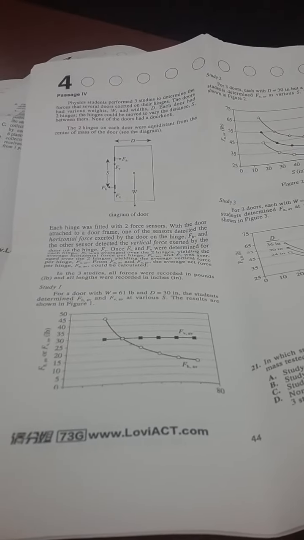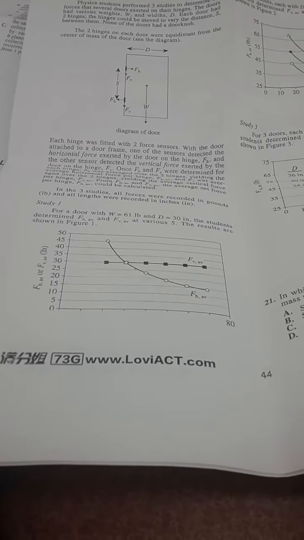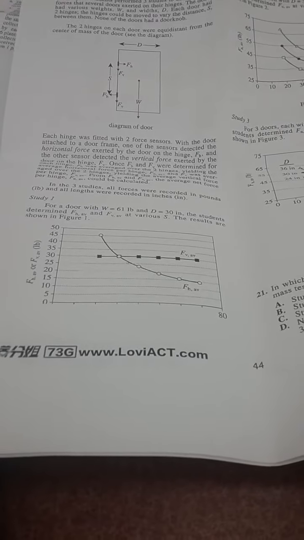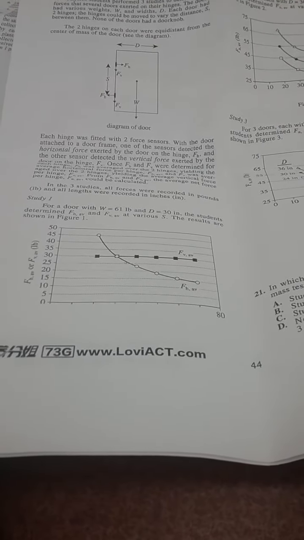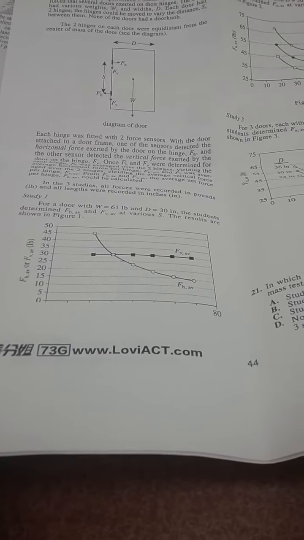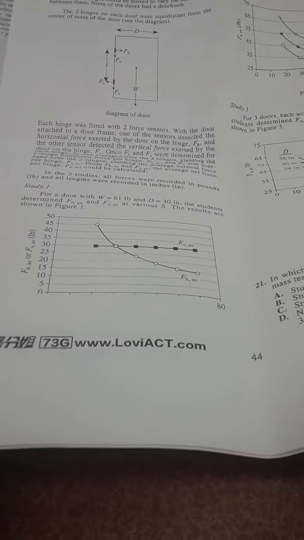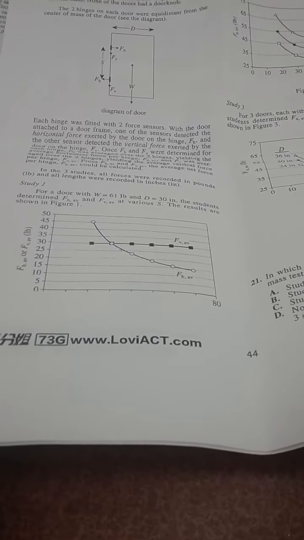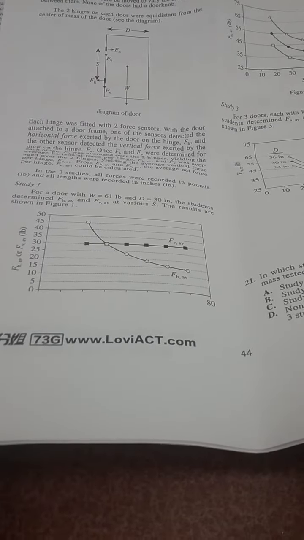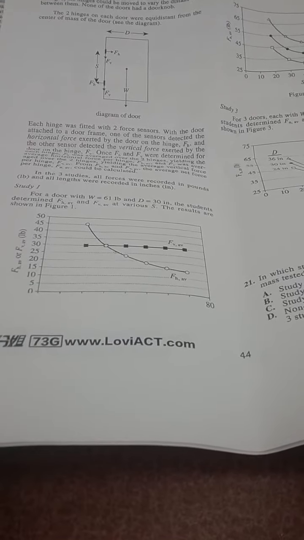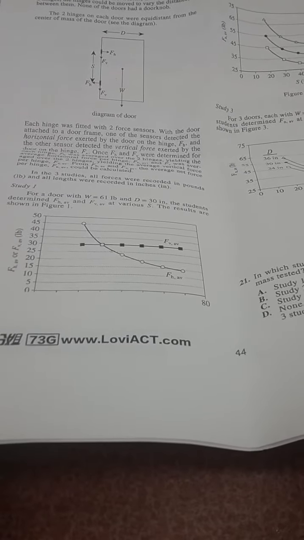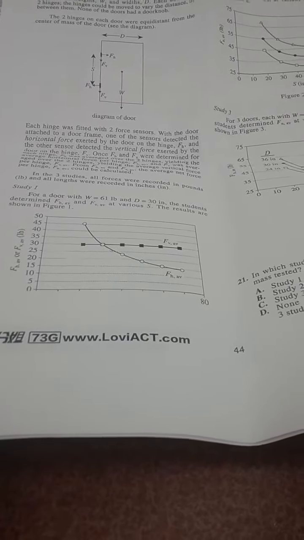Once FH and FV were determined for each hinge, FH was averaged over the two hinges, yielding average horizontal force per hinge, FH average, and FV was averaged over the two hinges, yielding the average vertical force per hinge, FV average. From FH average and FV average, the average net force per hinge, Fn average, could be calculated.